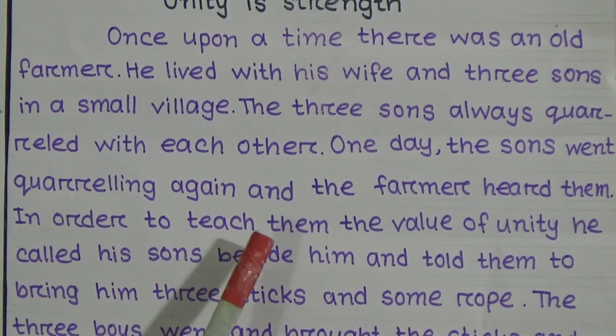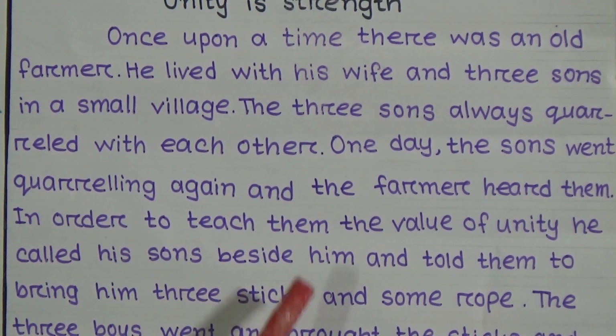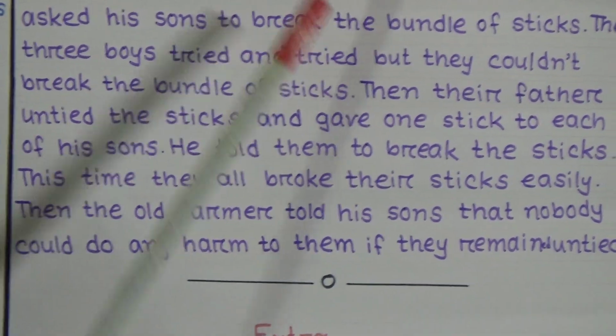And to teach them a good lesson, he told his sons to bring 3 sticks with some rope. And when they brought the sticks with rope to their father, the farmer tied the sticks together with the rope, and he asked his sons to break the bundle of sticks.